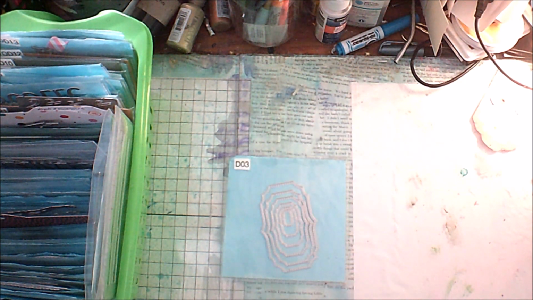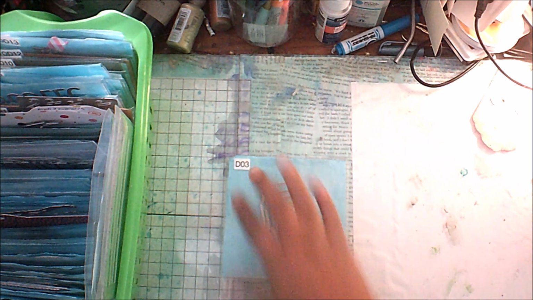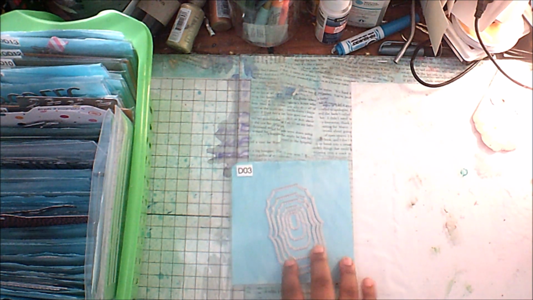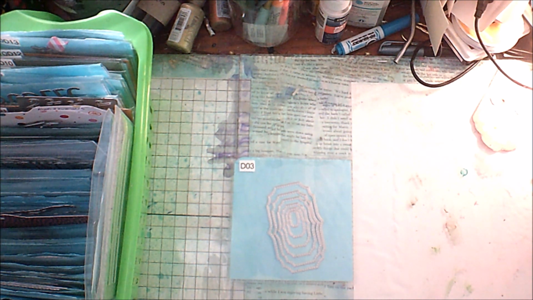So to keep these all organized, what I have done is I give them all a corresponding letter that matches the kind of die they are, and then a number to tell me basically where it's at. Sorry about that. The reason I did this is because I don't buy dies within a theme.